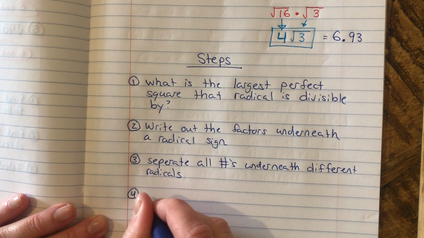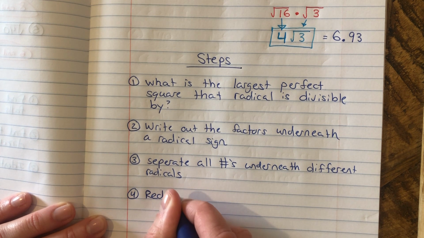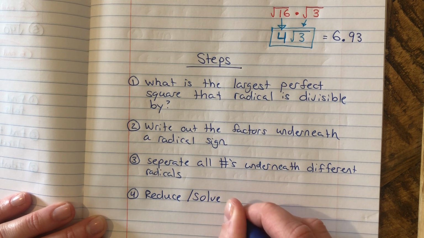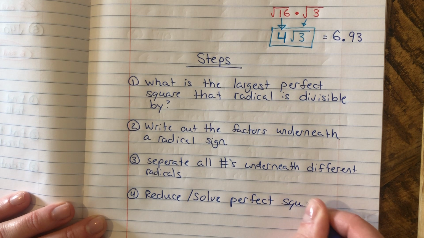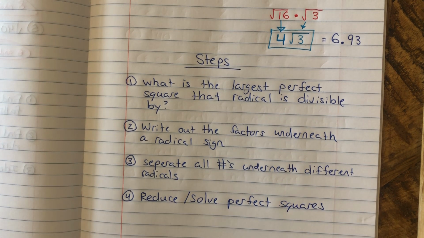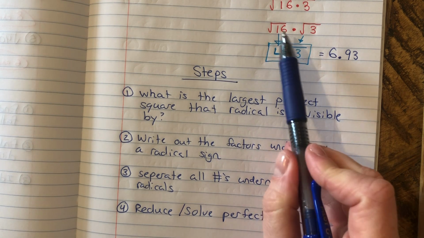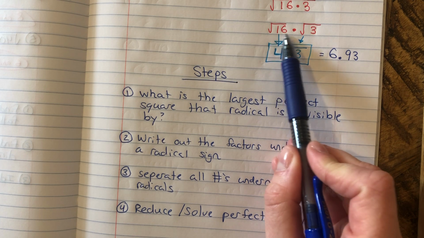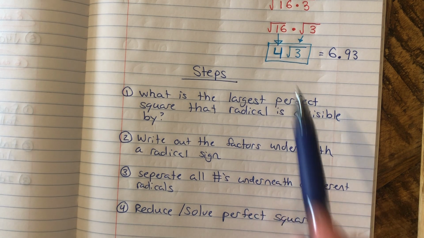Step 4 is to reduce your perfect squares. Reduce or solve. So reduce or solve your perfect squares is referring to right here where we solve that the square root of 16 is in fact 4, and it came outside of the radical.